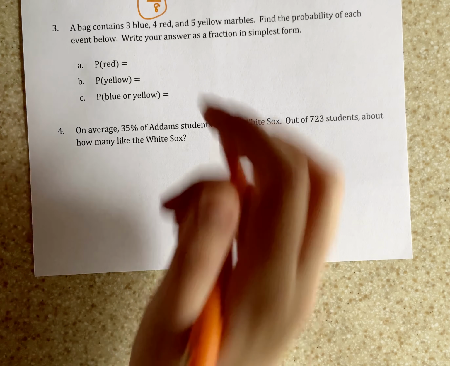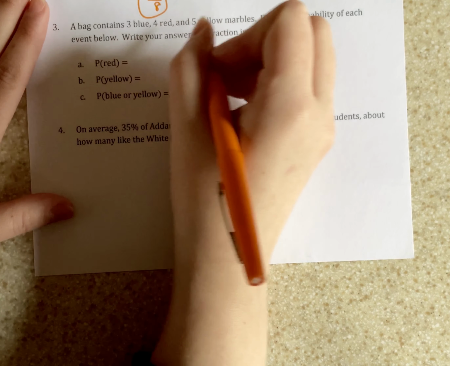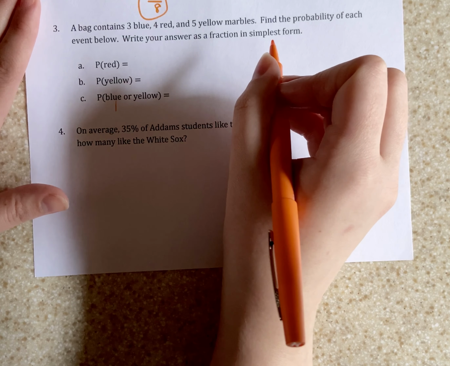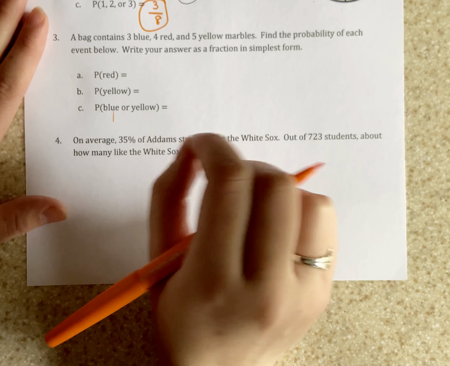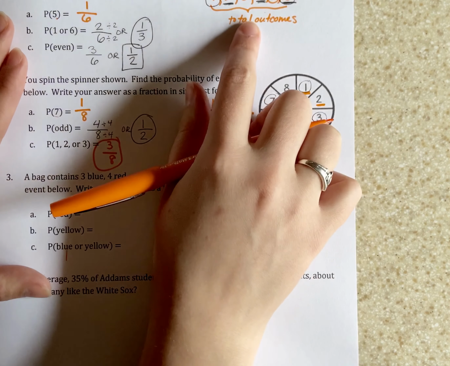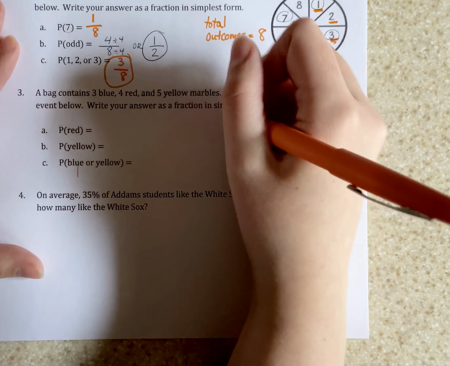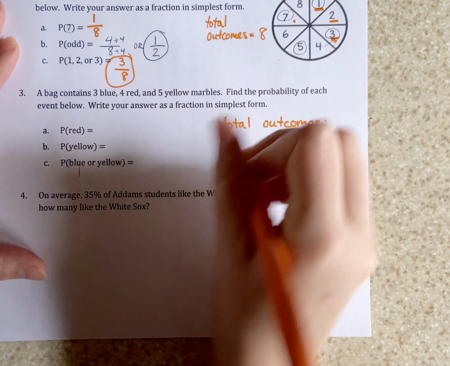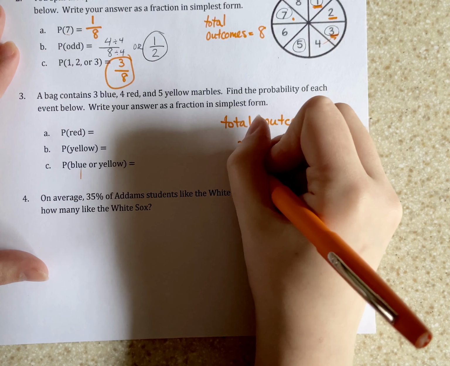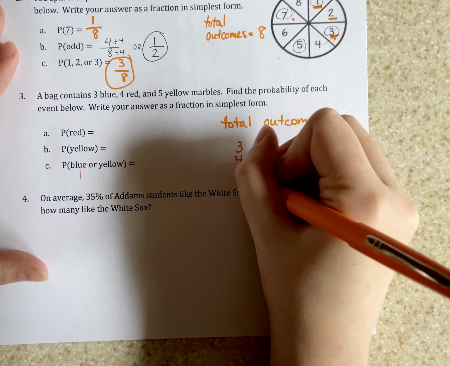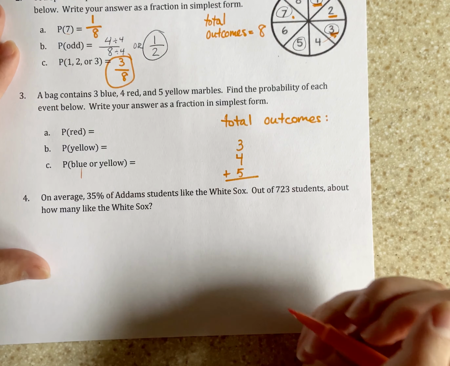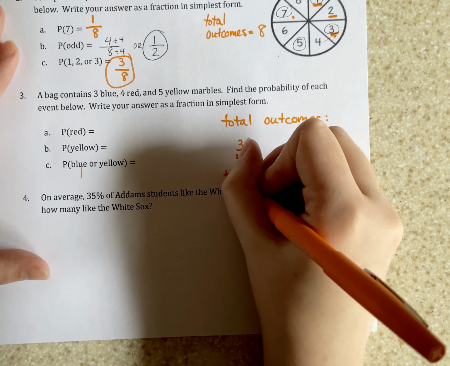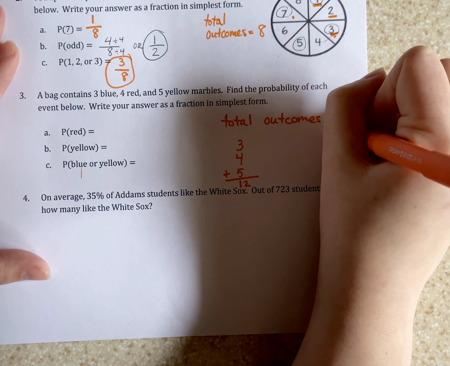A bag contains 3 blue, 4 red, and 5 yellow marbles. Find the probability of each of these events. Write your answer again as a fraction in simplest form. First, we need to find how many total outcomes we have. Just like we did here and here, what is our total outcomes? How many things could I choose? Well, if there's 3 blue, 4 red, and 5 yellow marbles, how many marbles are in the bag in total? 3 plus 4 is 7. 7 plus 5 is 12. That means there's 12 total outcomes.